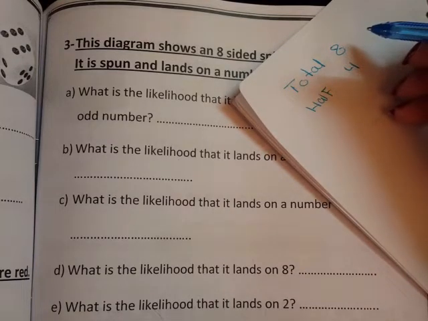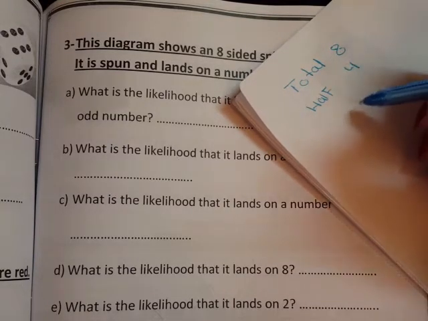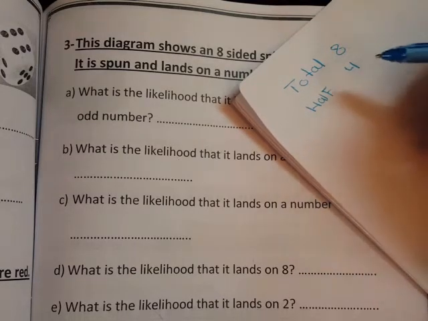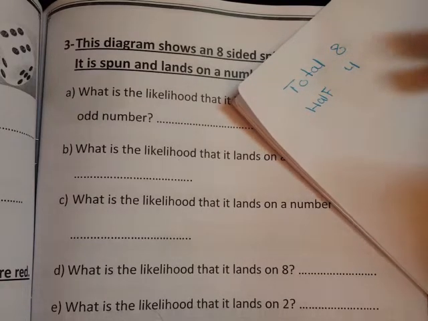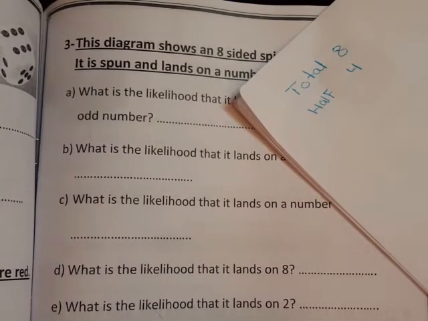so it's an even chance. If it's less than 4, it's going to be unlikely or poor chance. If it's more than 4 but not 8, it's going to be likely or good chance. If it's exactly 8, it's going to be certain.